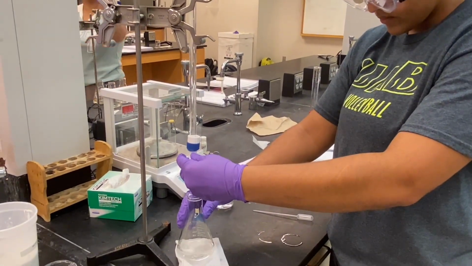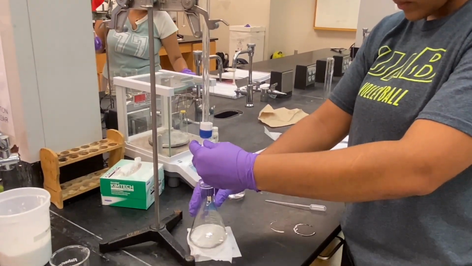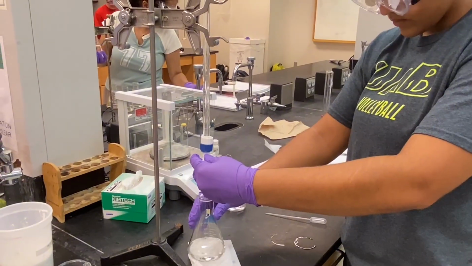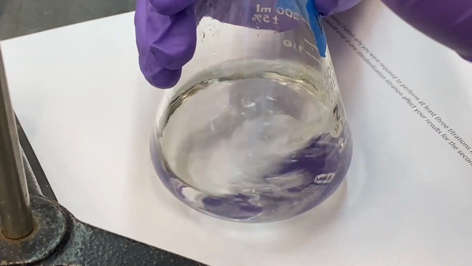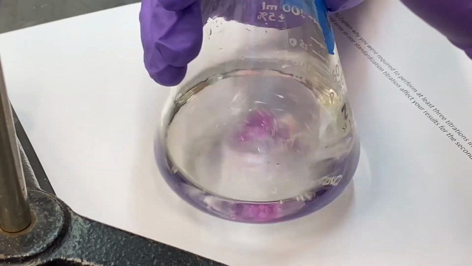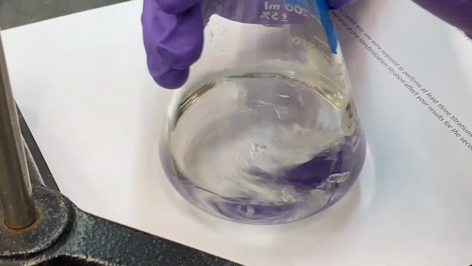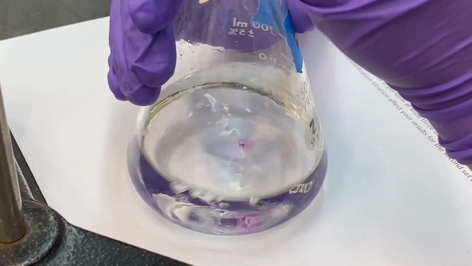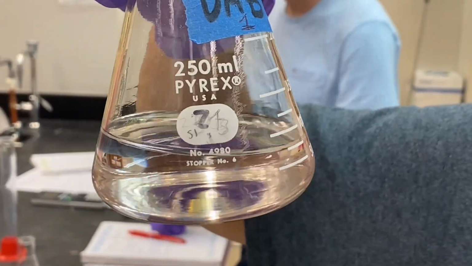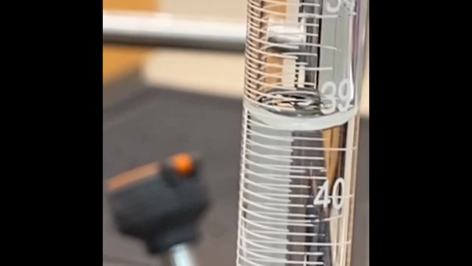Here, True is titrating our first trial for the KHP solution. As True adds drops of sodium hydroxide, there are going to be little drops of pink to indicate that it's reacting. This is what our end reaction looks like. The bottom of the meniscus is at exactly 39.20 milliliters. Subtract that from 50, we get 10.80 milliliters as our final volume.